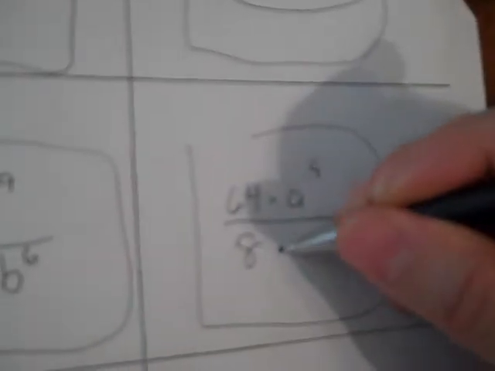3 times 3, and then let's do the a. 3 times 3 is 9. And let's do the 2. It's to the 1, but it's still in the parentheses, so 1 times 3 is 3. And 2 times 3 is 6. Okay, 4 to the third is 64. Times a to the ninth, and then 2 to the third is 8 times b to the 6.